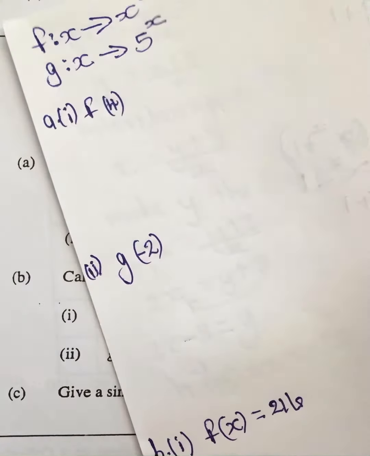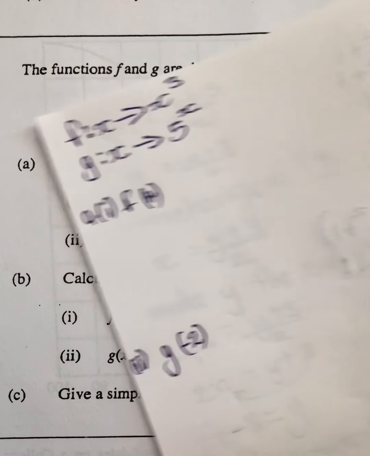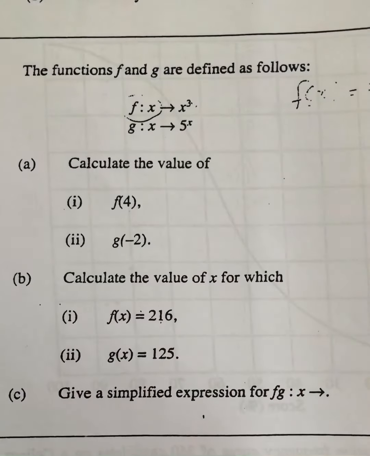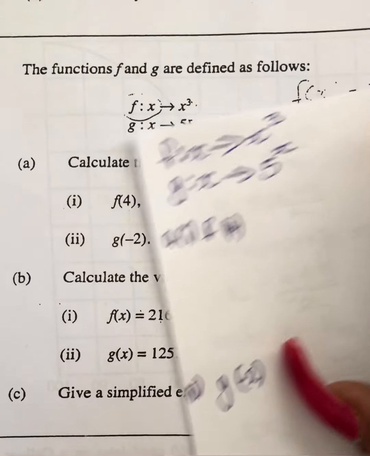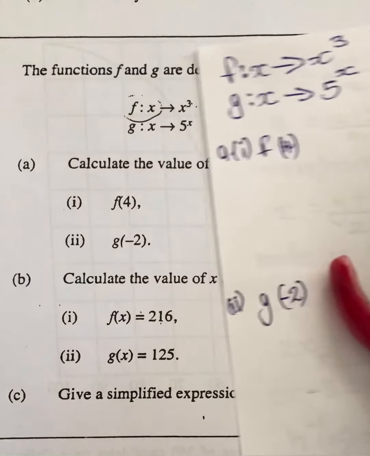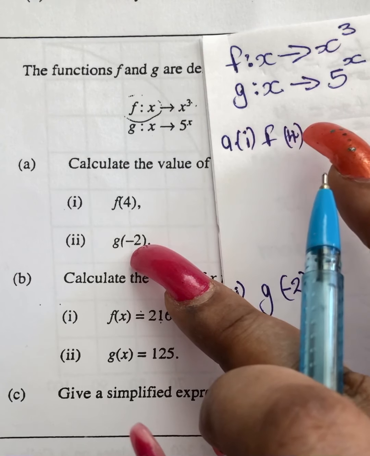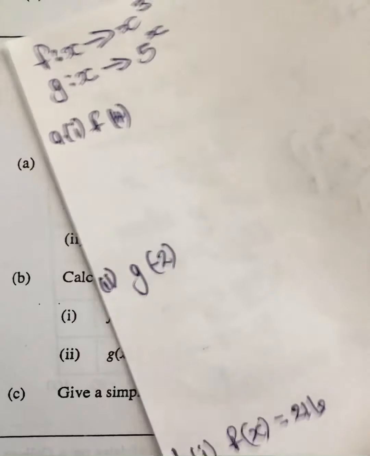I have written the parts down so that I can work it easily from this sheet of paper. So we have our question here, and now I'm going to do the solution. Part A, we want to calculate f of 4, and then we want to calculate g of -2. So let's go.